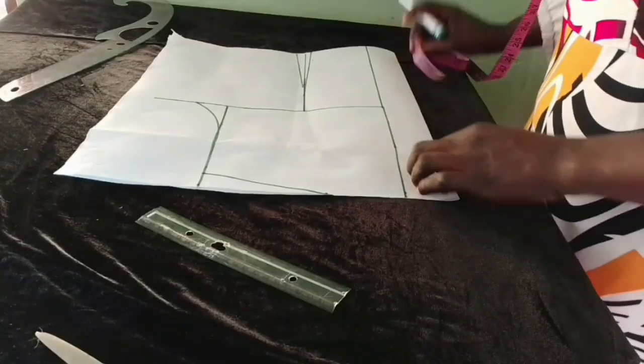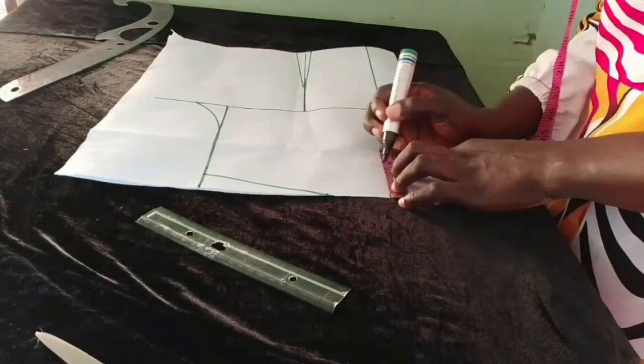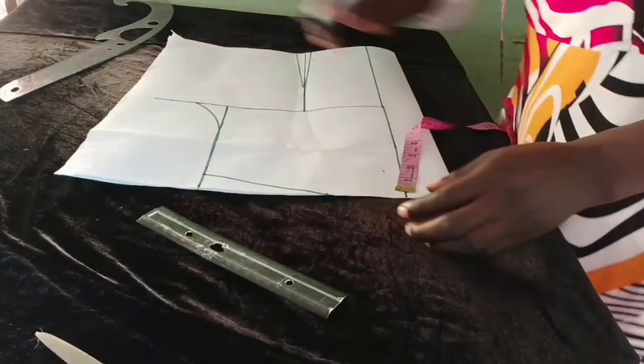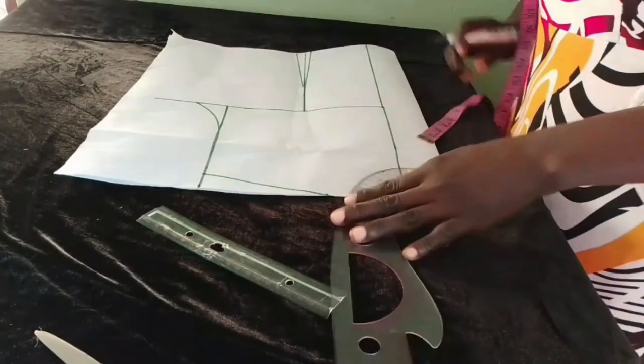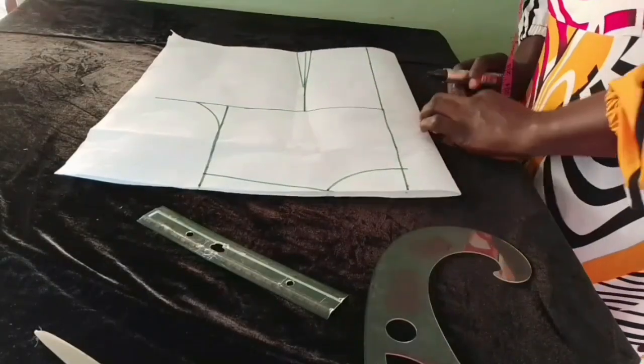Now it's for me to take my neck measurement. So I'm using 3 by 2. I don't want the neck to be too deep. Then I'll take my curve ruler and I'll connect it.